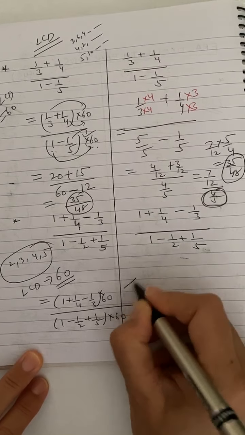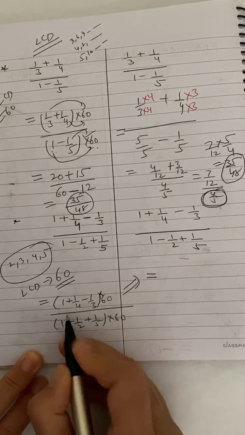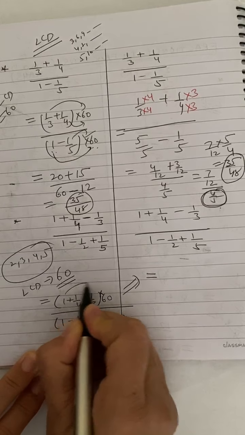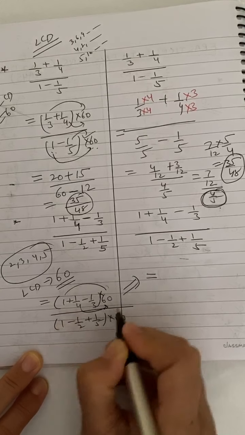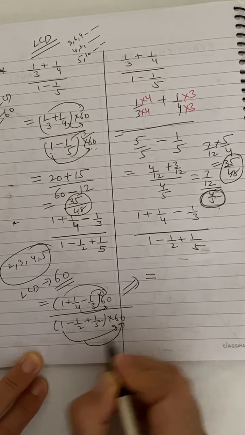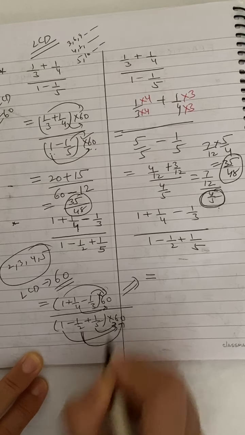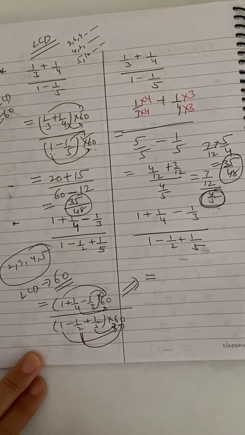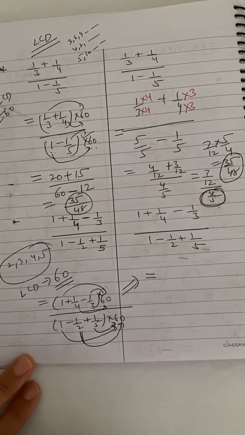So you will get here, I'm going to work here. 1 times 60, remember you have to multiply each and every term by 60. If you want, you can use these arrowheads, which means you will remember that you have to multiply each and everything with that number outside the bracket.